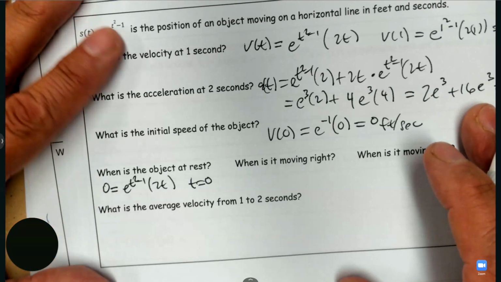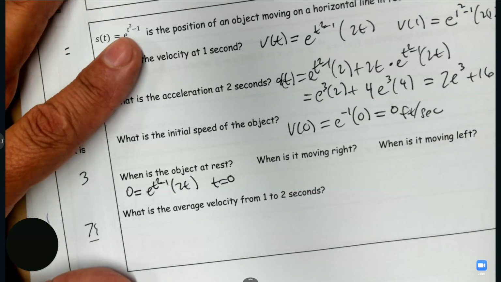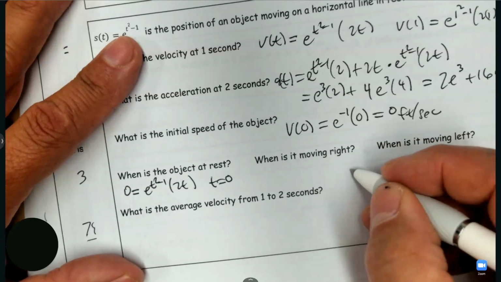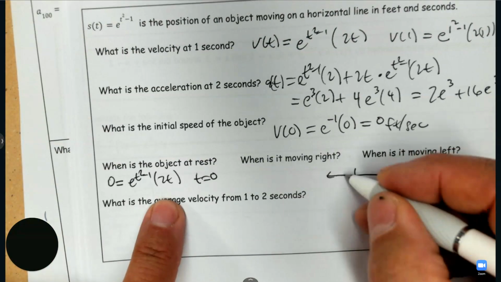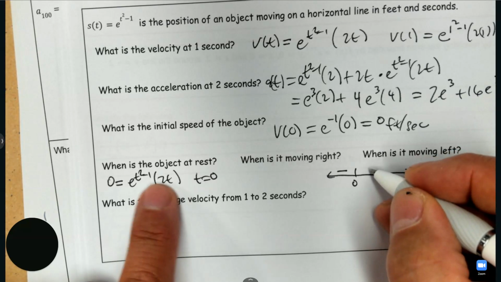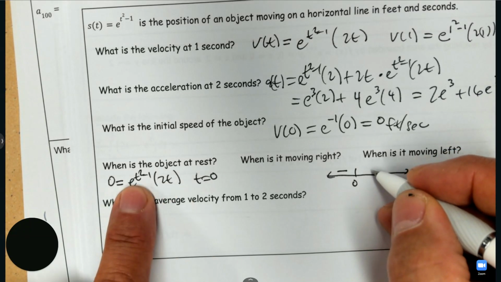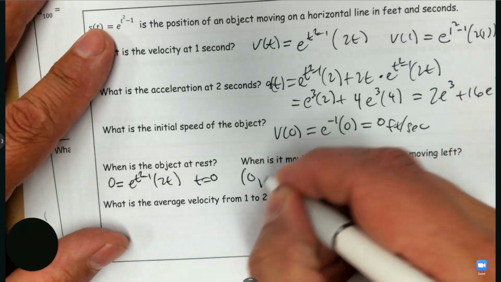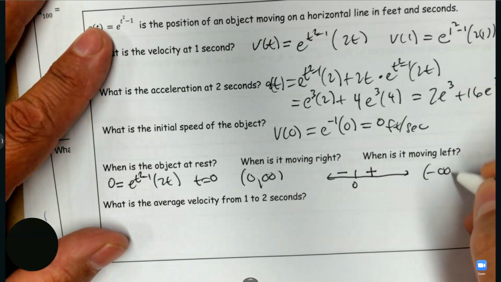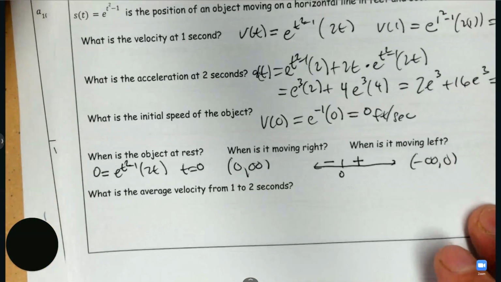When is it moving to the right? So we would draw a number line here. I'll put it in the middle. It's only at 0 is the only critical number. If I plug in a negative, the answer is negative, 2 times negative. If I plug in a number that's positive, it's positive. So it's moving to the right from 0 to infinity and moving to the left from -infinity to 0.